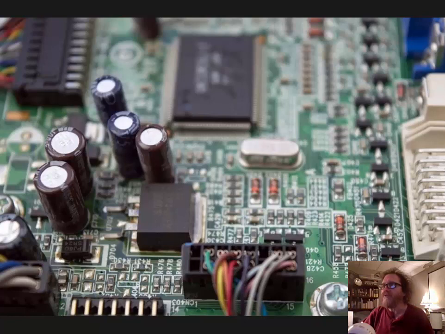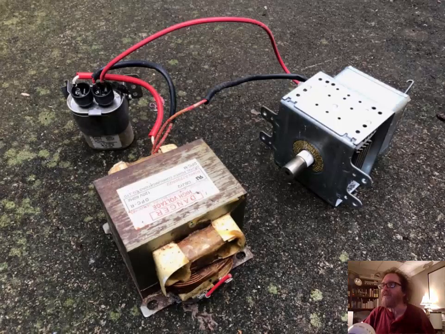Here's a couple of capacitors on an electronic circuit board. I don't know what the specific function of these are, but there's loads and loads of these in electronic circuitry. Now here's another application. These three items together are the device that produces microwaves in a microwave oven. This is a big transformer that transforms the 120 volt AC electric current that comes out of your wall socket into about something like 4,500 volt AC. And the capacitor is part of the system to turn the AC into DC. Alternating current goes back and forth.